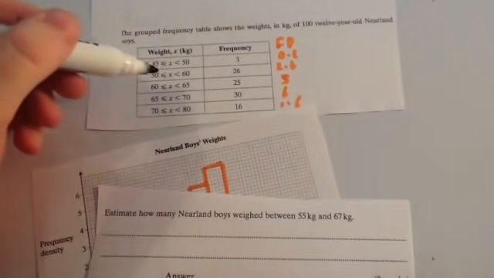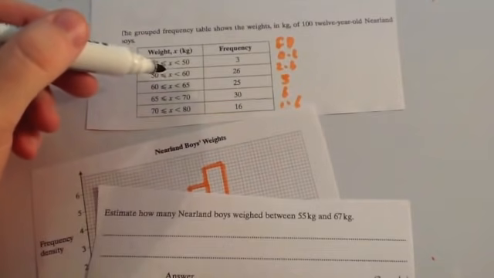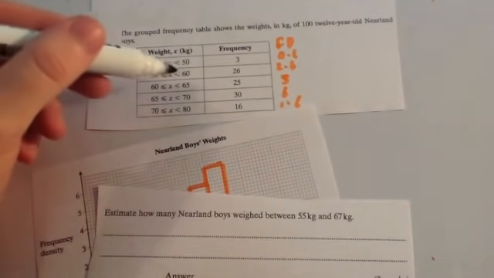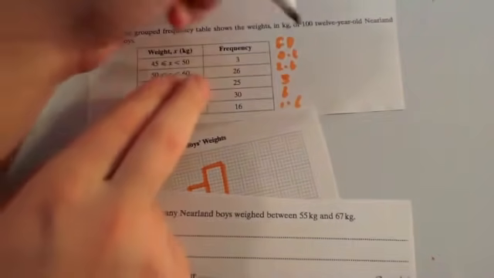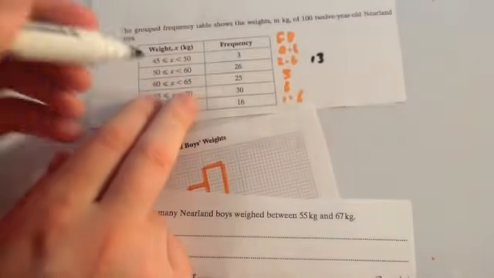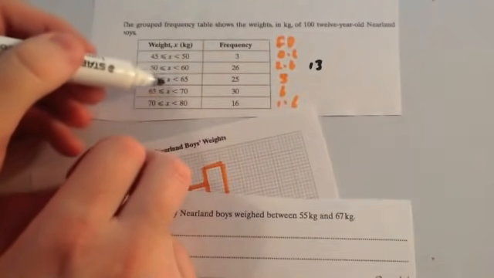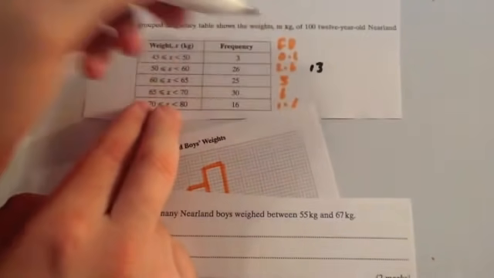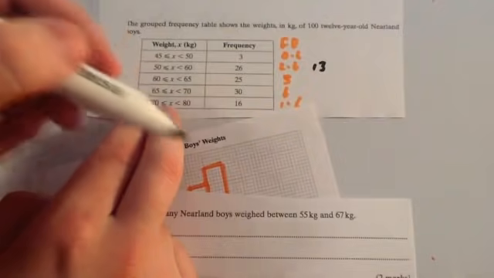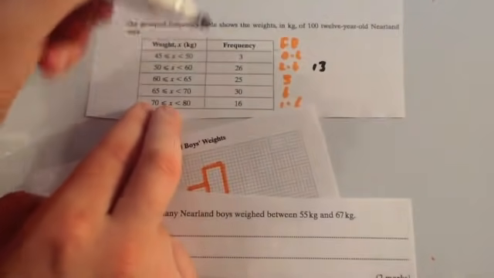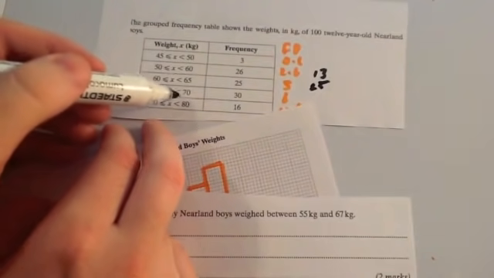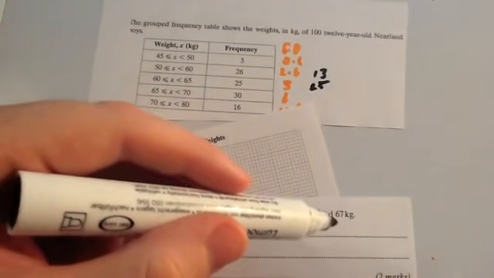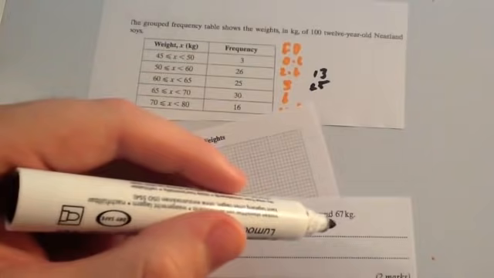Well, 55, that's halfway for this group, so that would be from 55 to 60. 55 to 60 would be half of this group, so we would have 13 from this group, because you want to find from 55 to 67, so 55 to 60 would be 13. 60 to 65, well that's all in this category, so we'd have all these 25 people. And the next one then is from 65 to 70, and you want to find between 65 and 67.